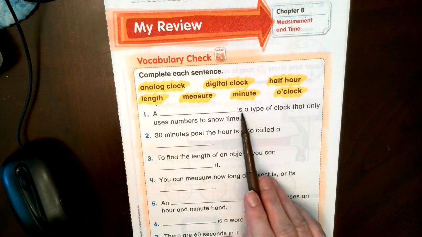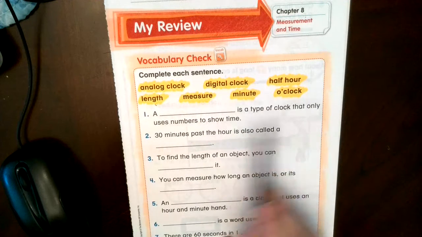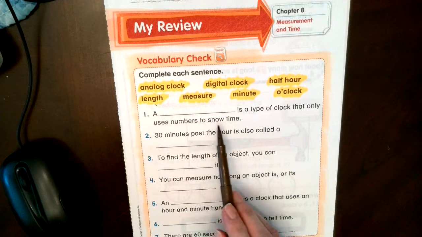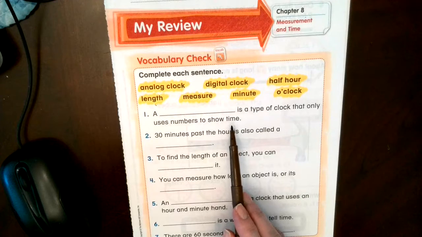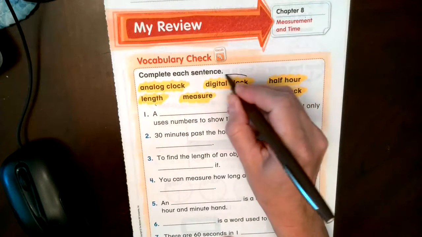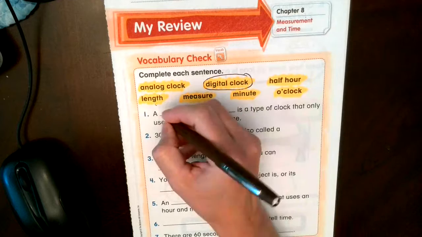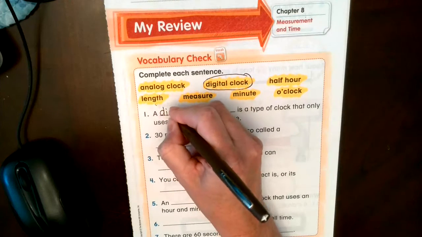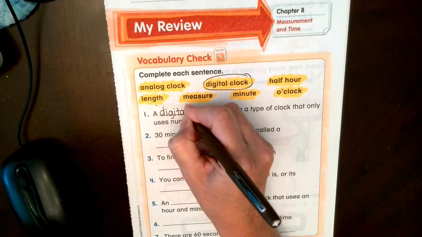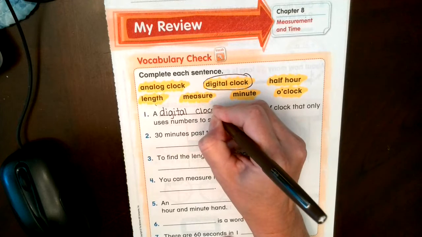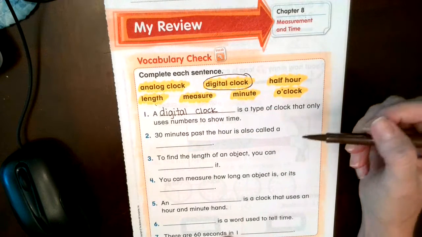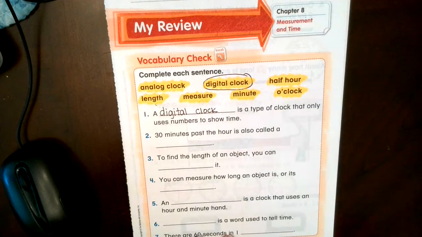A blank is a type of clock that only uses numbers to show time. Good job. A digital clock. Let's circle digital clock and write it in the space. You have to write super small so it fits. Good job. If I go too fast, just pause and catch up as you need to.